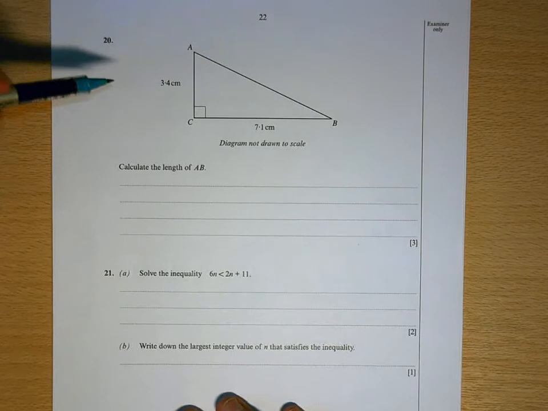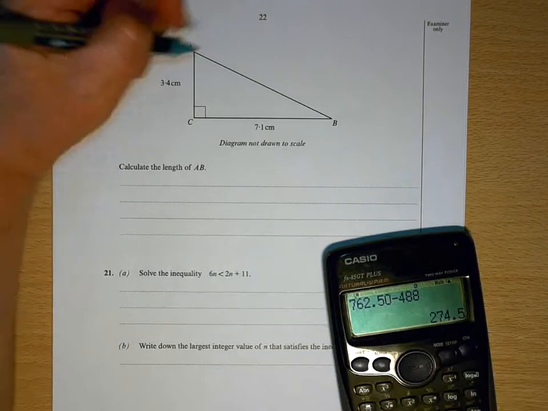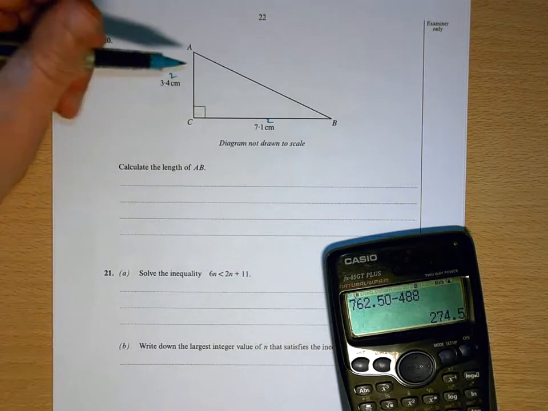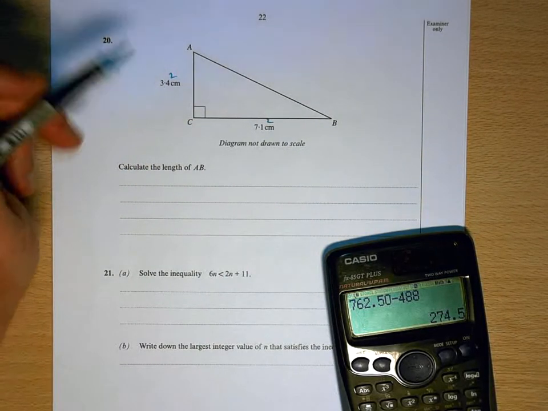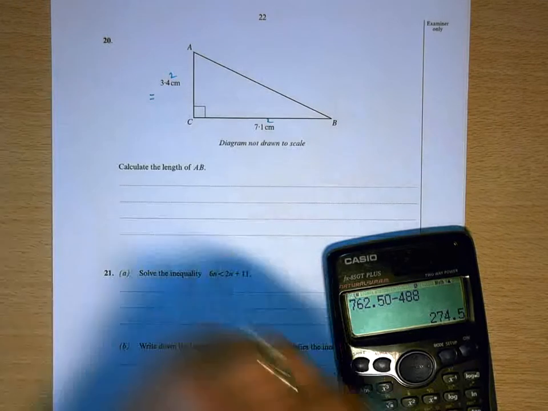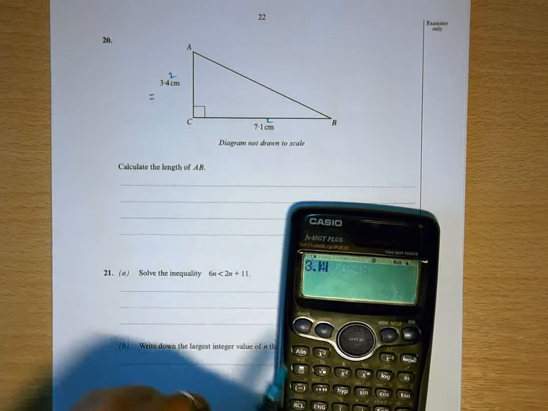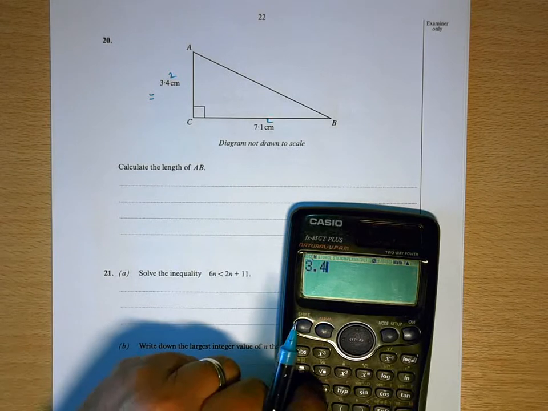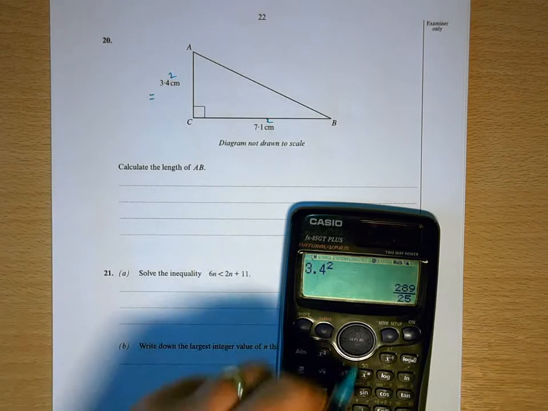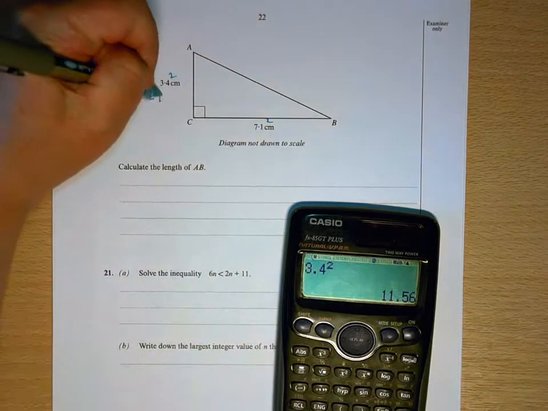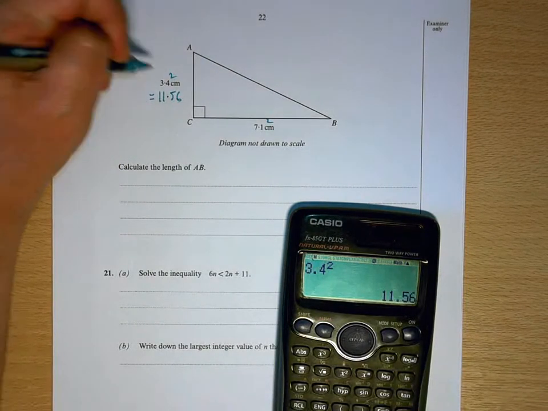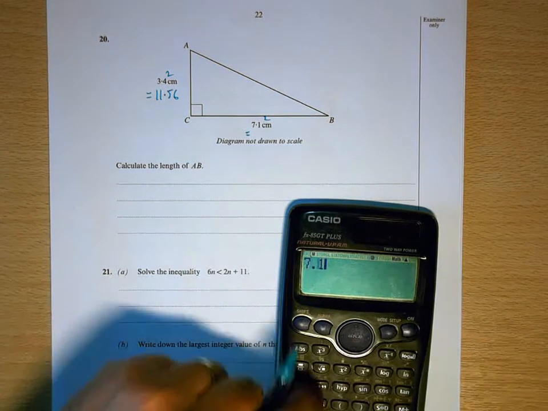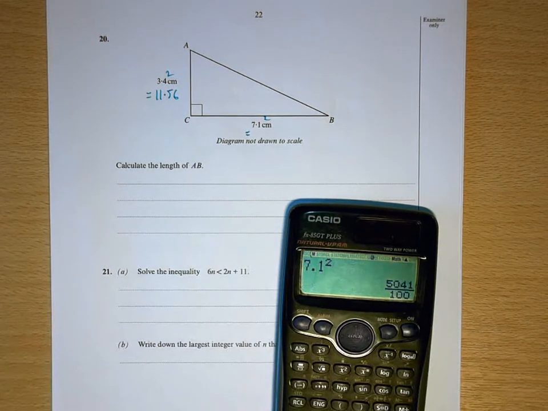First of all, square what you're given. As soon as you see a right angle triangle and you know two of the sides, square them and you're in business. So 3.4 squared. On your calculator, you've got a squared button, which is there. 11.56, or you can just type in 3.4 times 3.4. 7.1 squared is 50.41.